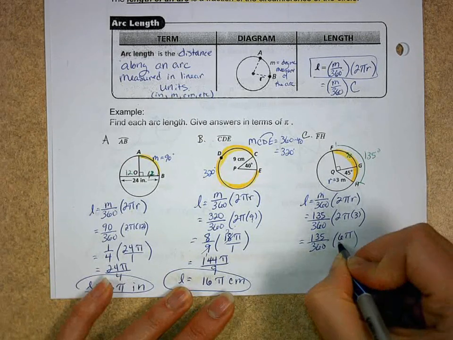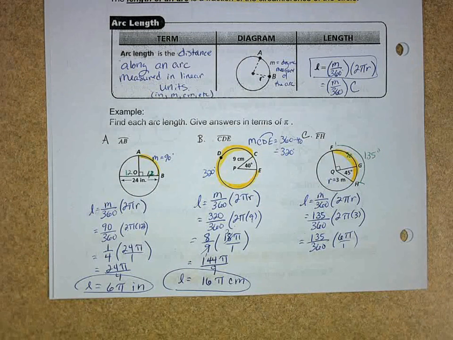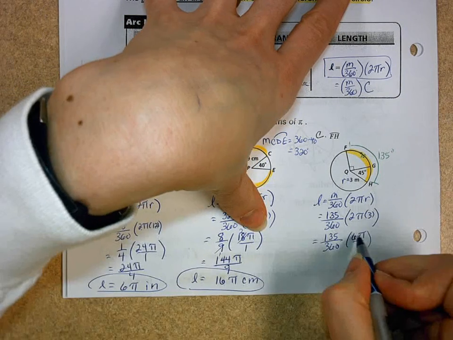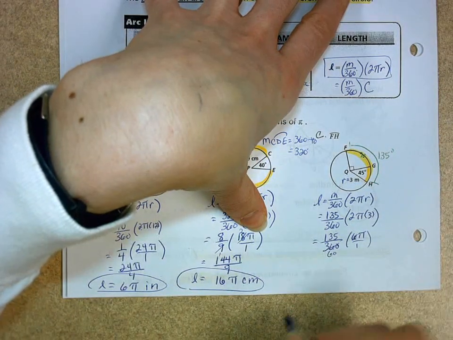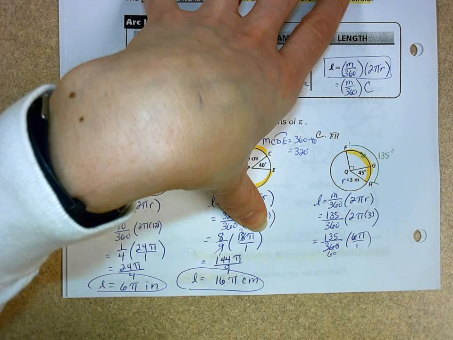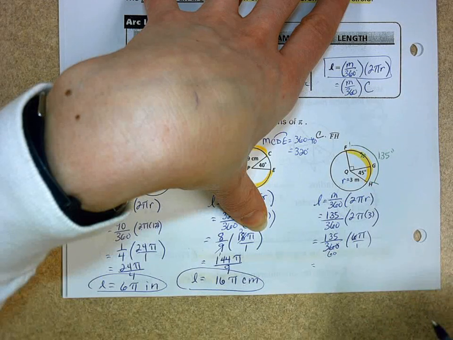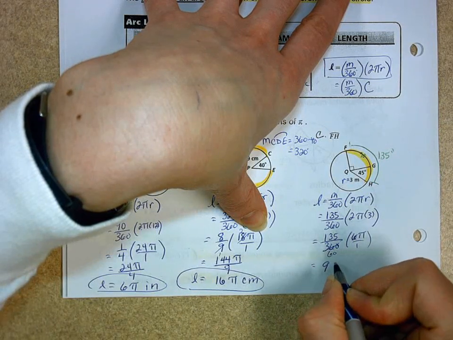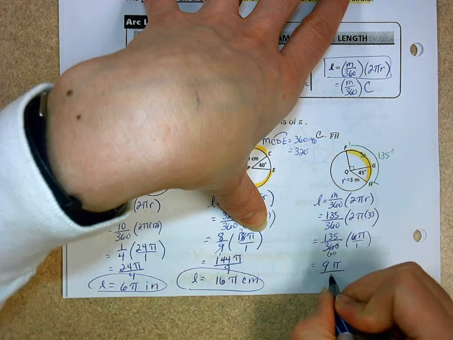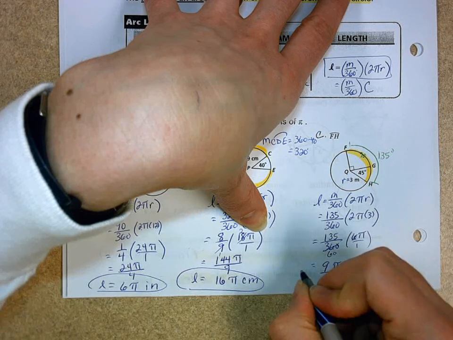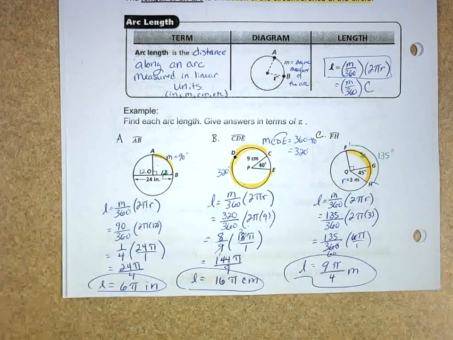Now, here's the cool thing. Over 1. I can actually reduce this now because you can cross-reduce when you're multiplying them together. I know 6 can go in there 60 times, and then I can go, okay, what is 135 over 60? What can go into both? Well, I know 5 can go into both. I think I can go a little bit more. I think I can go 15 in for each, and it actually reduces down to 9 pi over 4, and they told us meters here, so that's going to be in meters. So the length of the arc is 9 pi over 4 meters.